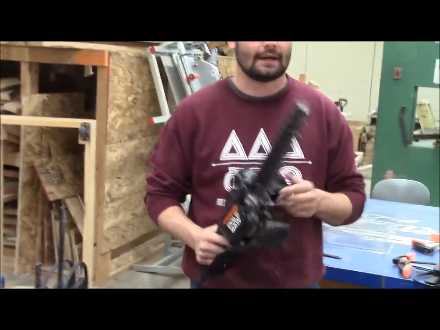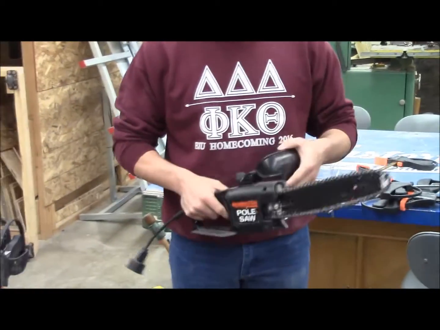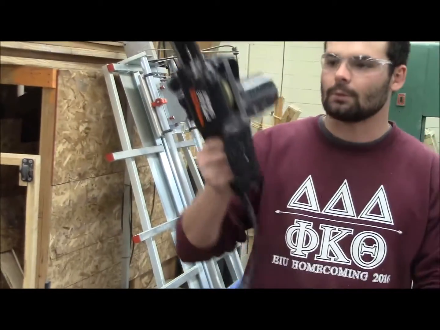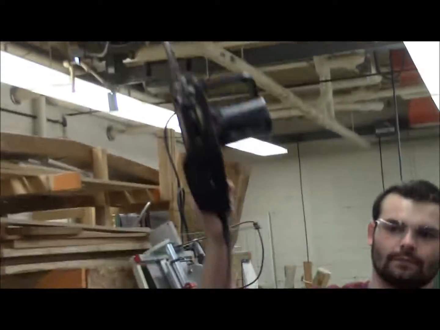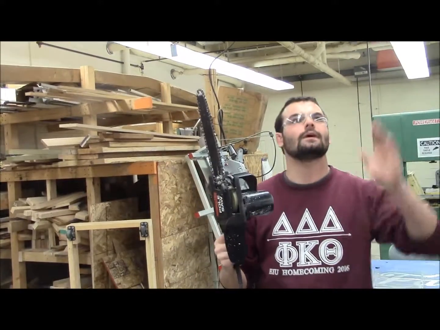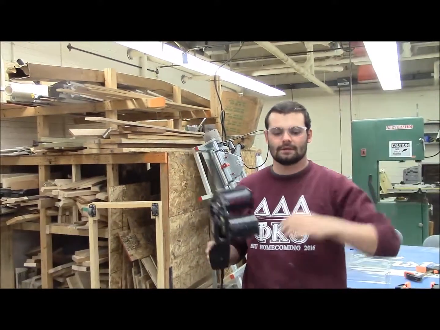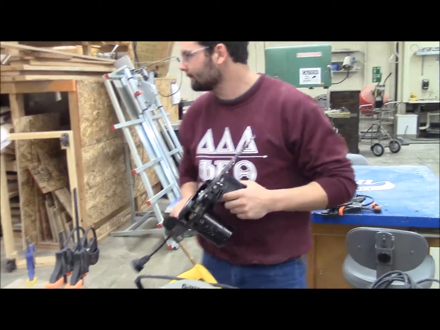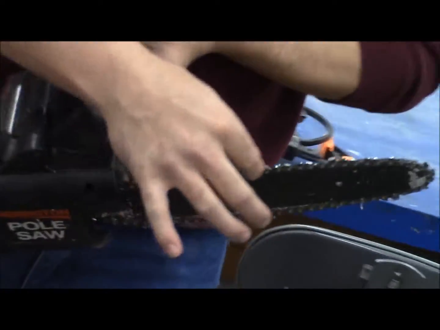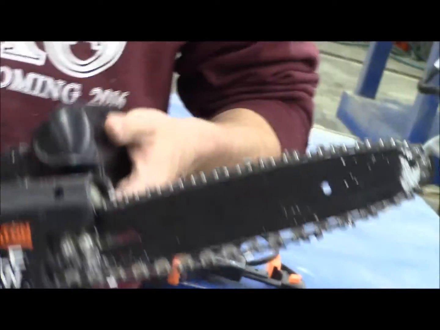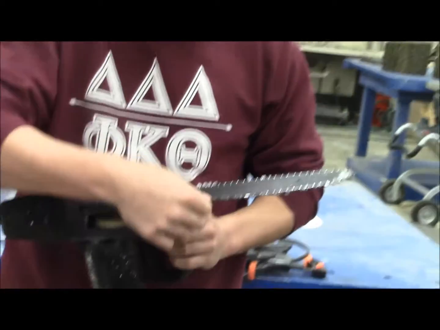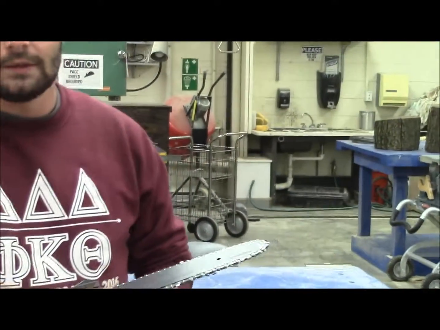This is usually for outside, cutting trees or limbs off trees. This one in particular gets connected to a real long stick, and you can throw it up in the air and pull the trigger from down below. You can cut real high limbs off trees, anything potentially hazardous like that. These little teeth are performing the cutting, and there are specific tools made to sharpen them as well. But this one obviously needs to be tightened a little.